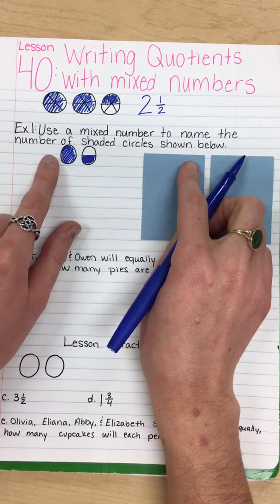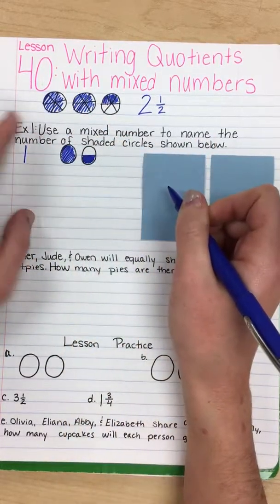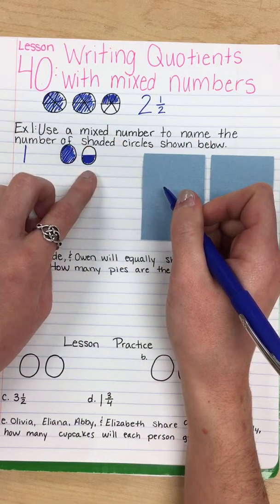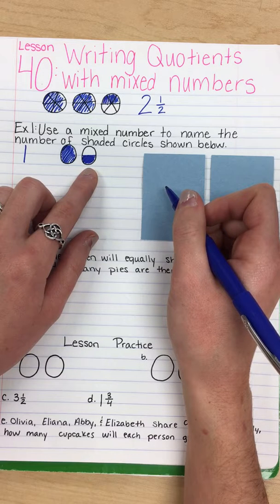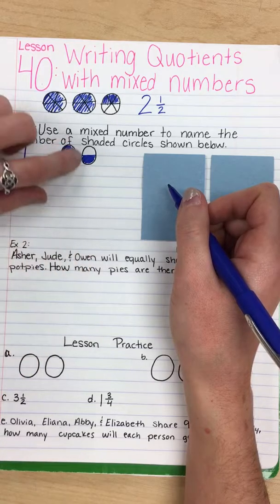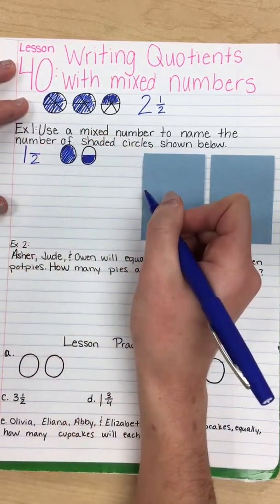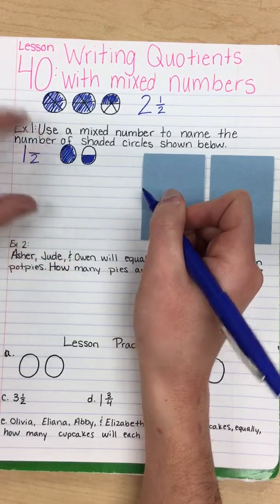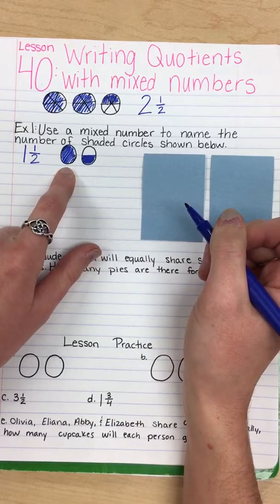1 is completely shaded, and that represents the whole number 1. And the second circle, half, is shaded. It represents the fraction 1/2. So it's divided into 2 parts, so that's our denominator. And then the numerator is the number of shaded parts. 1 of those parts is shaded. So 1 and 1/2 is shaded.